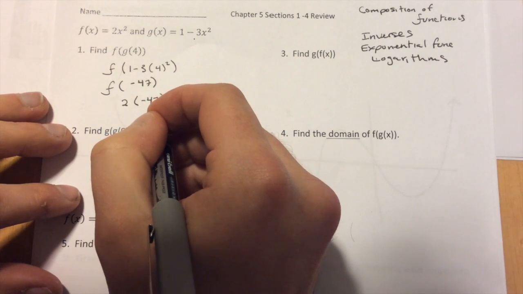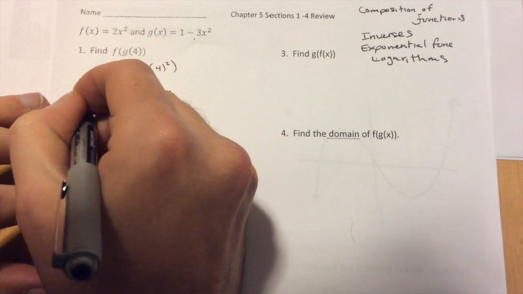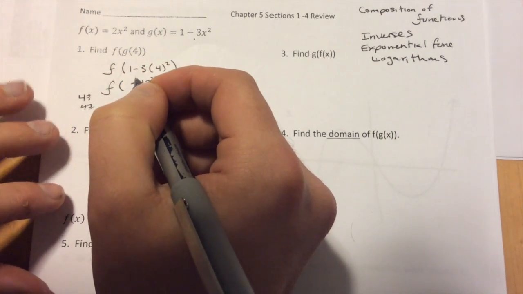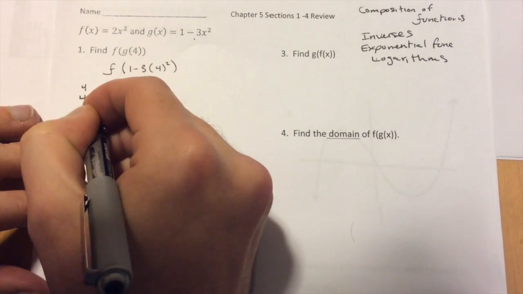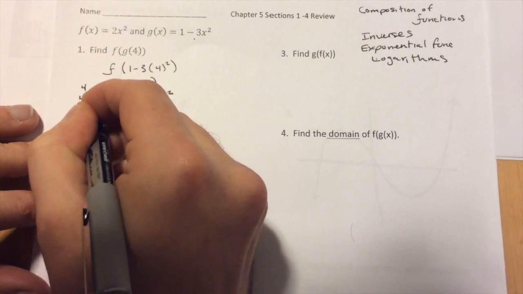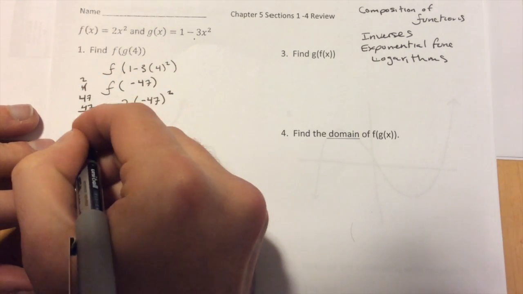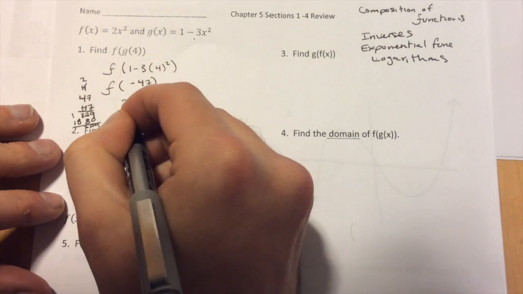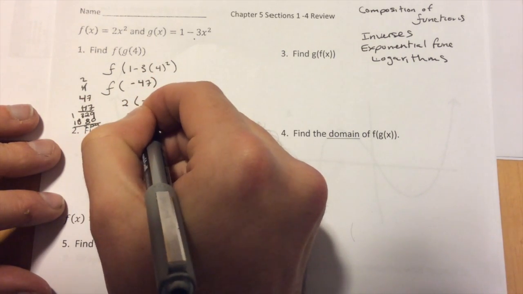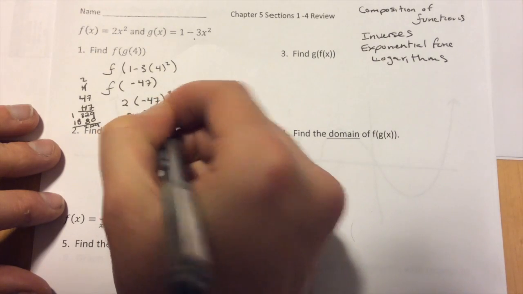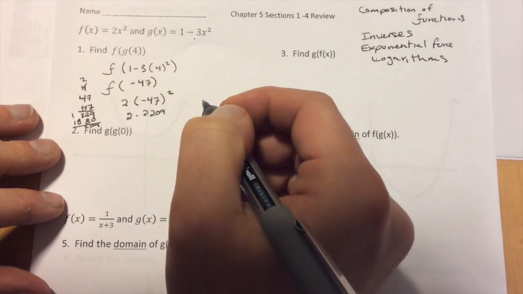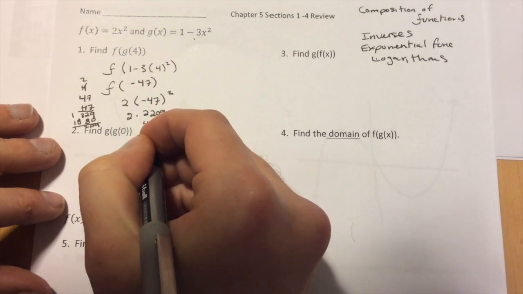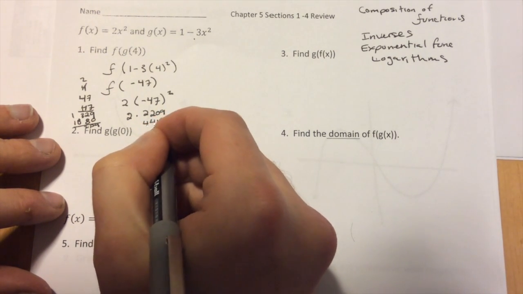It's going to be a positive 47 times 47. This would be helpful if you had a calculator. So that is 2 times 2,209. So this is when a calculator comes in handy. 2 times 2,209 is 4,418.